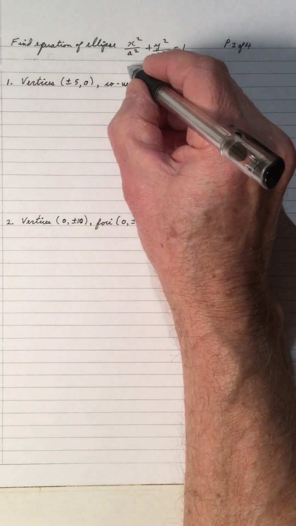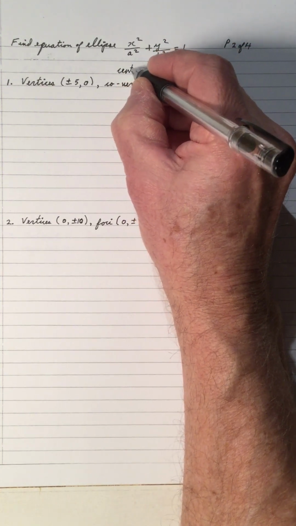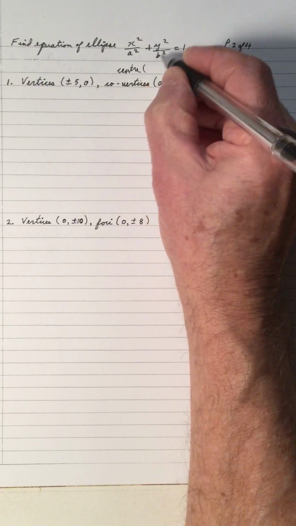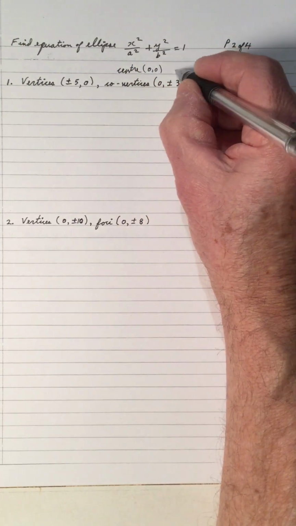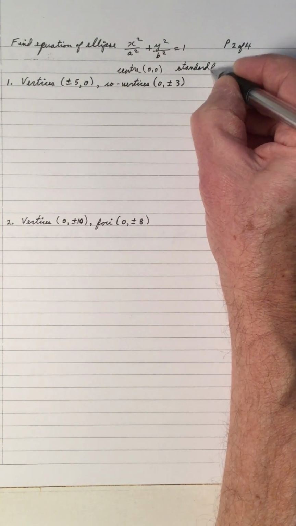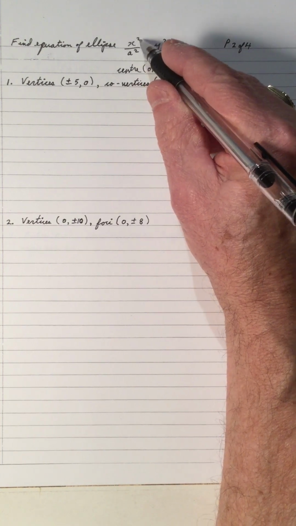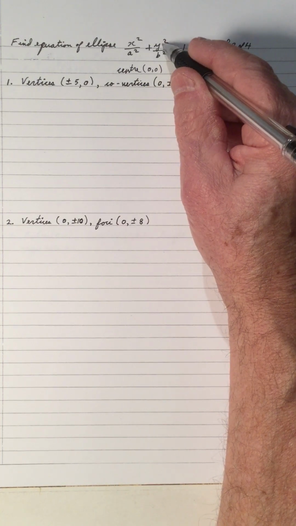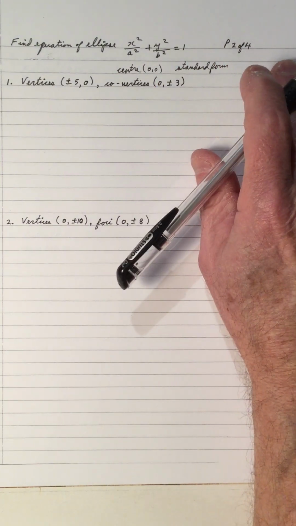In this case, we know that the center is 0, 0. This is what we call the standard form, when it is equal to 1: the values of x over a squared, the values of y over b squared equals 1, with a plus sign. So let's work out some equations.